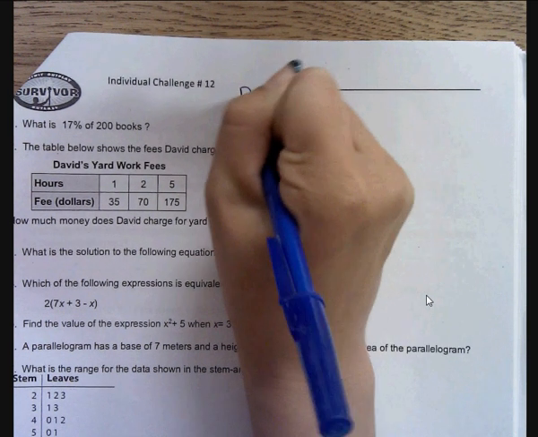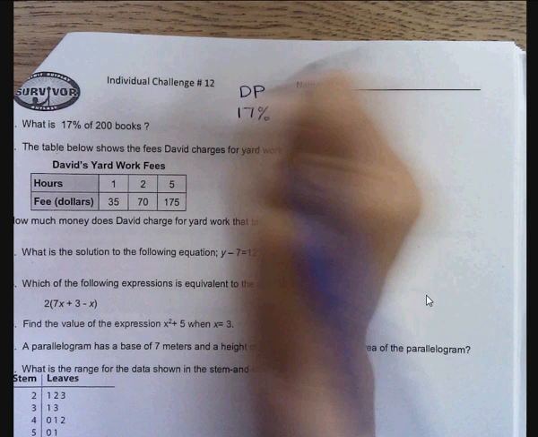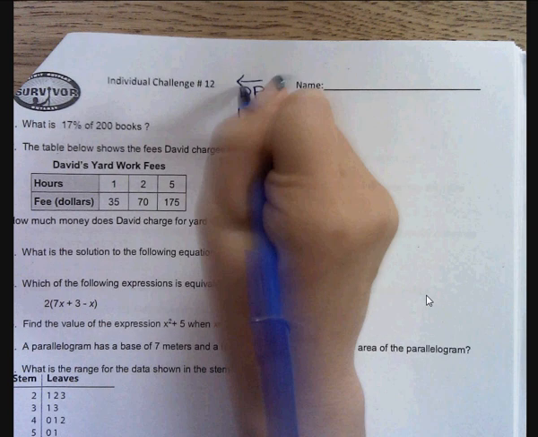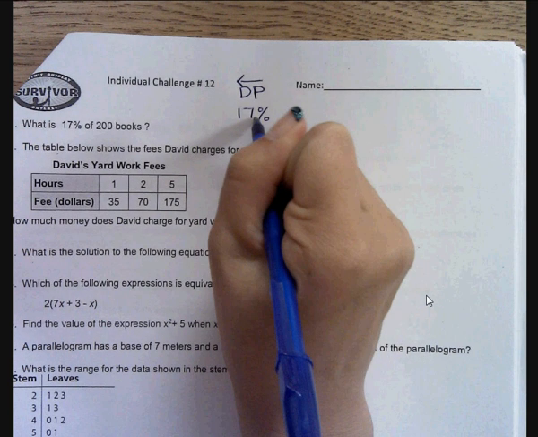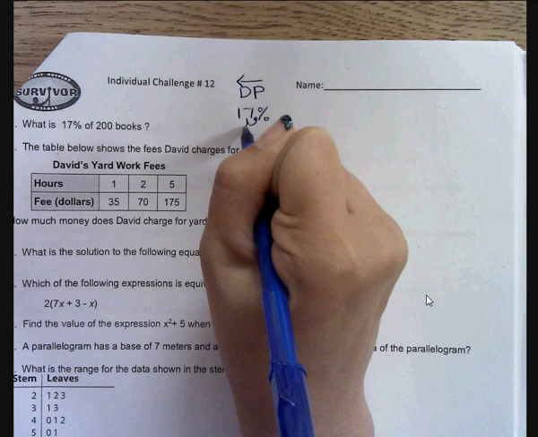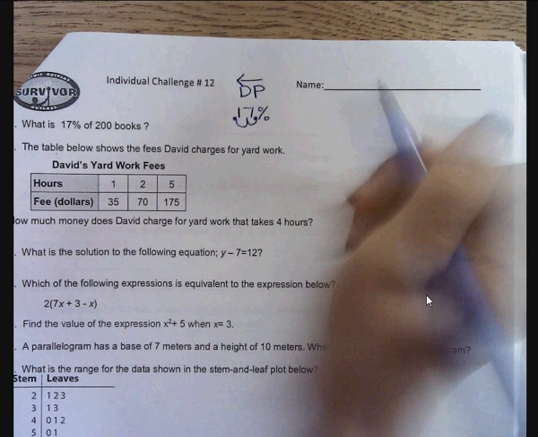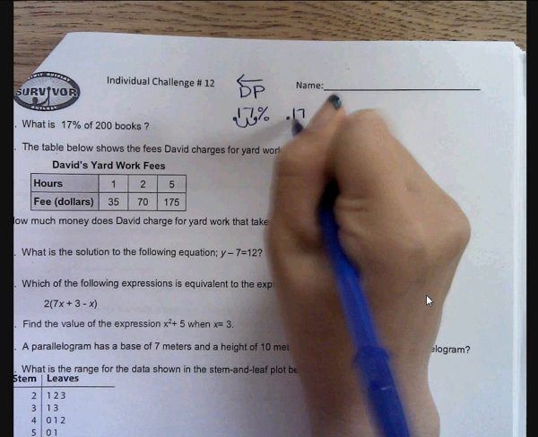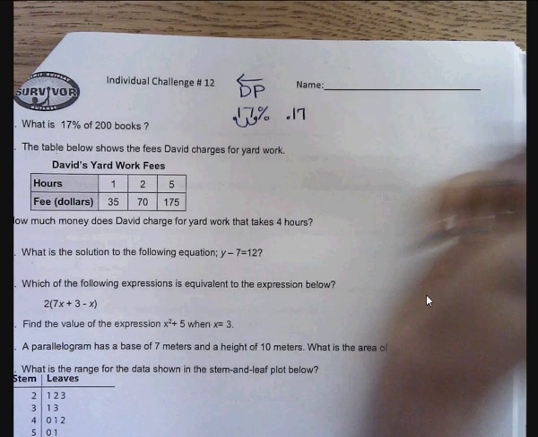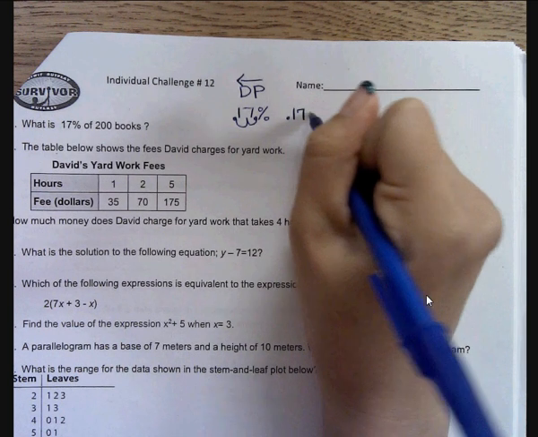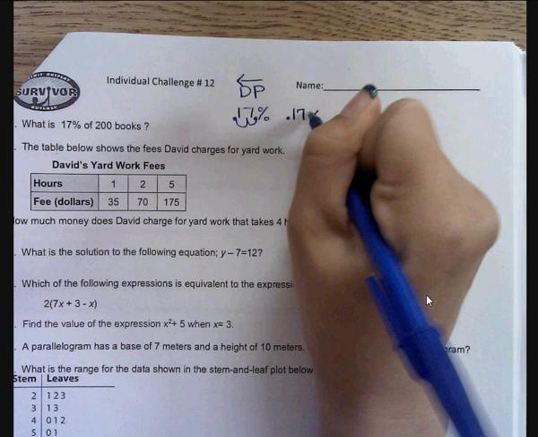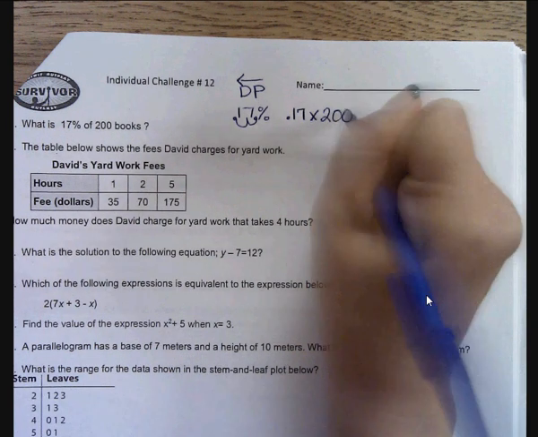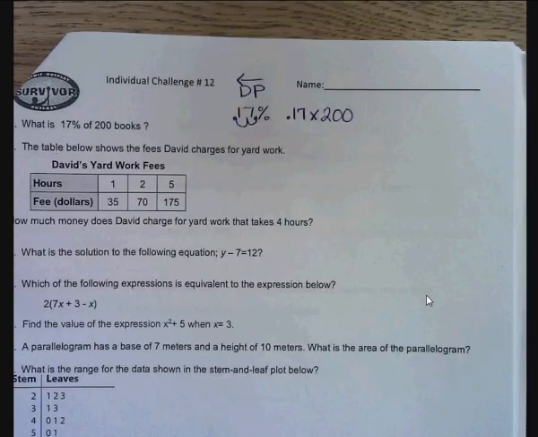We're going to do Dr. Pepper, but we're going from percent to decimal. So we have to move the decimal place 2 places to the left. So now it's 0.17 of, and "of" means to multiply, and we have 200 books. Okay, I'll let you finish that out on your own.